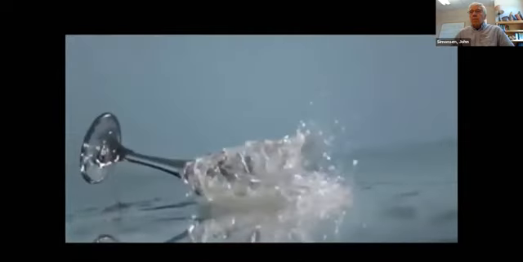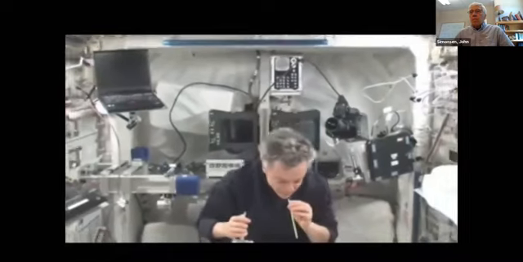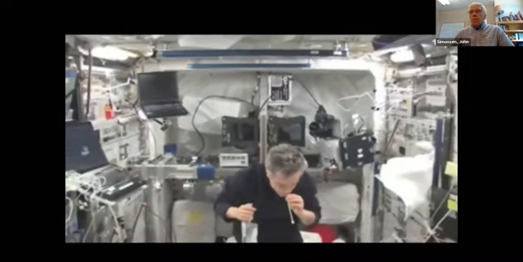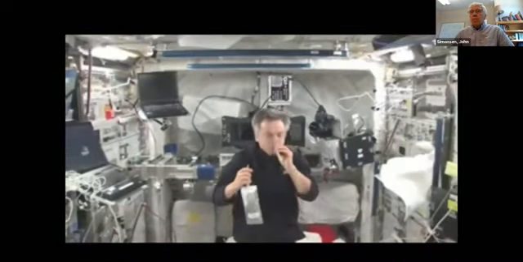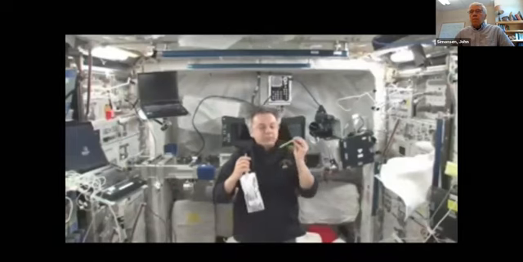If I poured out this drink of water on the Earth, gravity would smush it flat. But here in orbit, it floats in midair. It makes a perfect sphere. So you can see that there's a lot more going on with surface tension than sinking or floating. And it's easier to see those perfect spheres of water in space.